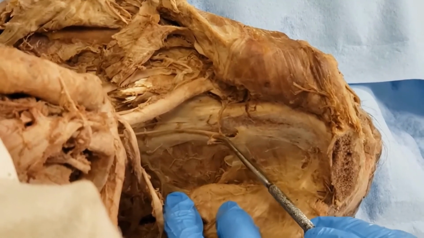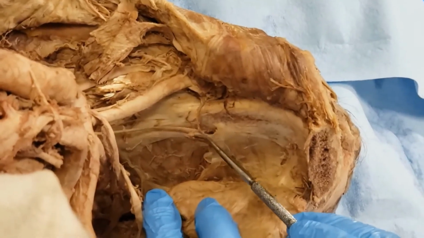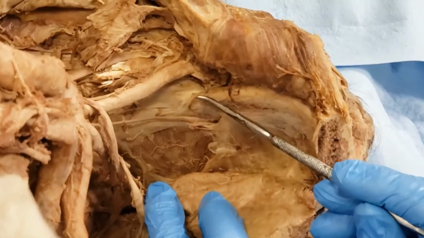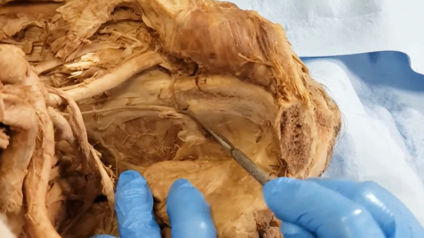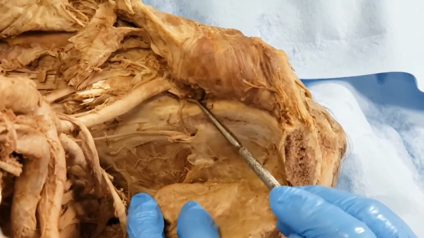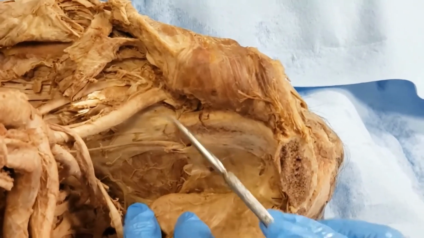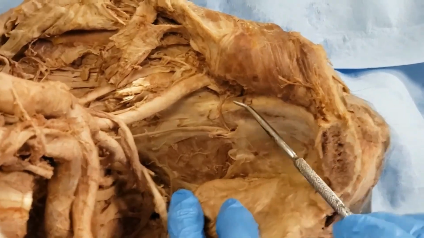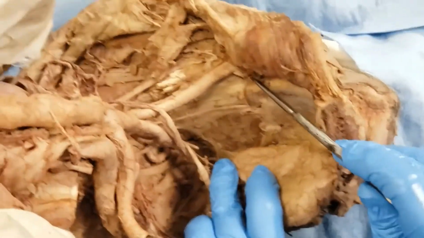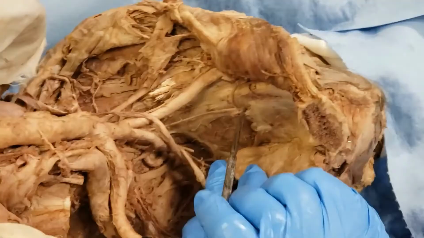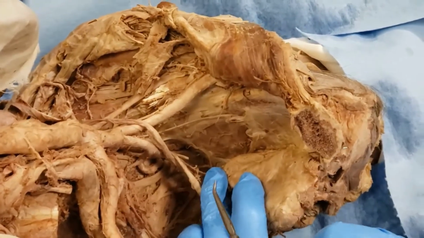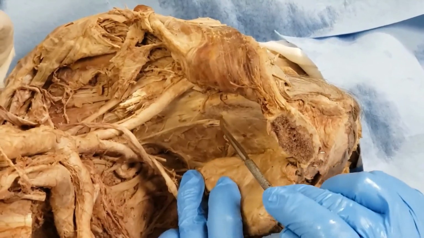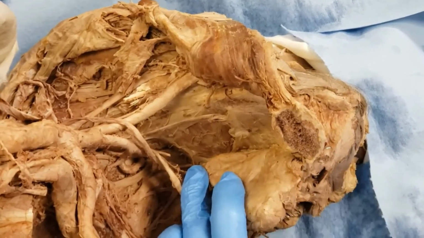We don't see those, but this might be the remnant of the artery here, the obturator artery. And this might be a ripped obturator artery. Sometimes the obturator artery arises from the external iliac instead of the internal iliac, and you'll see it coming over the superior pubic ramus and going through the obturator canal. Obturator nerve is destined for the medial compartment of the thigh.